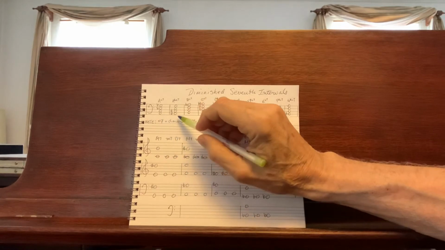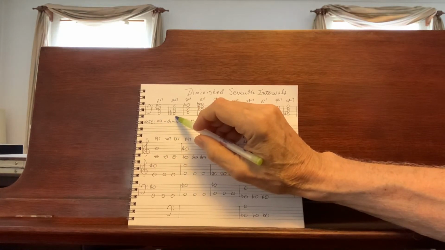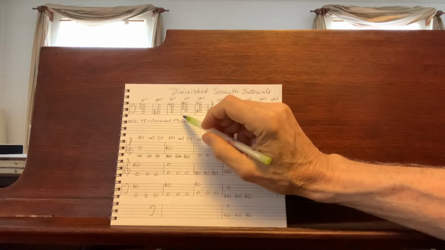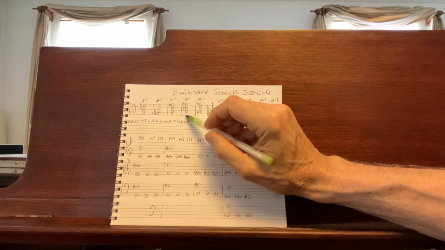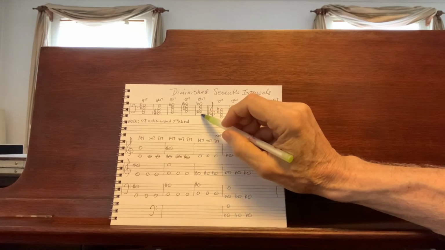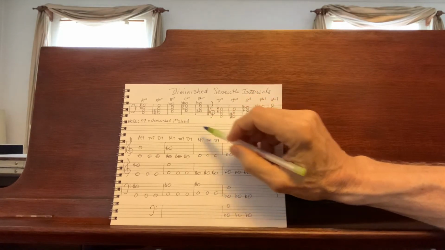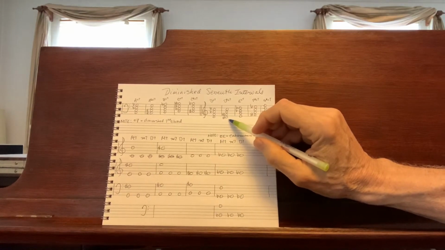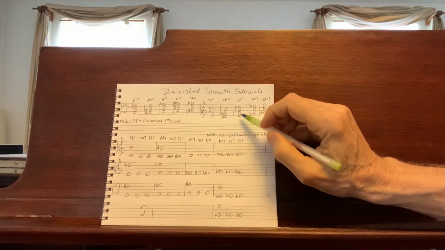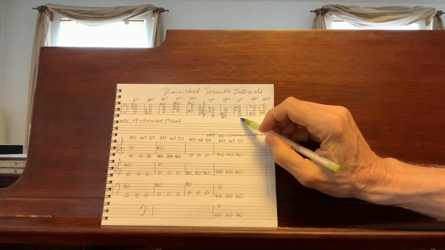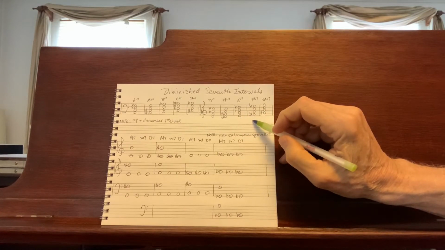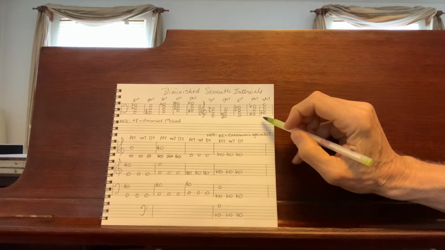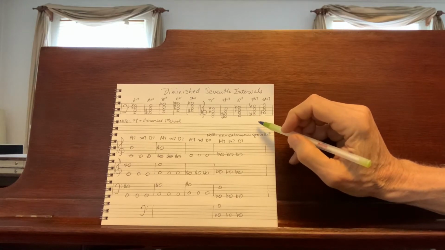Suspenseful. A sharp. B. C. I'm playing them an octave higher than written. C sharp diminished seventh. D. D sharp. E diminished seventh. F sharp. G sharp. And you can see that they're all just very suspenseful sounding chords.